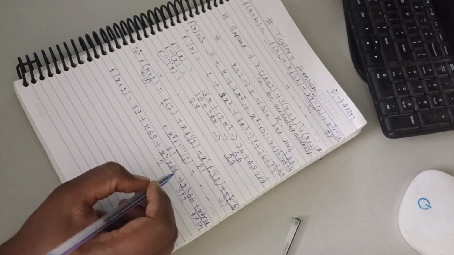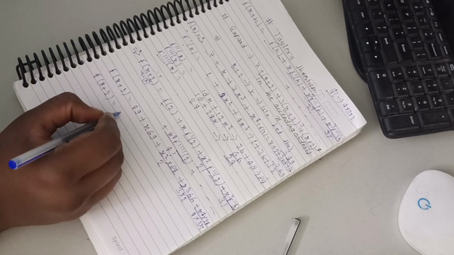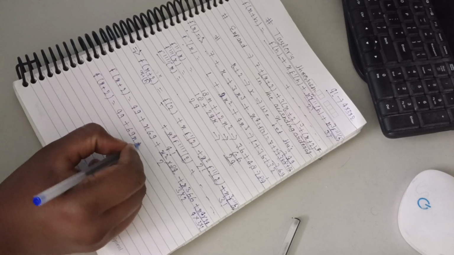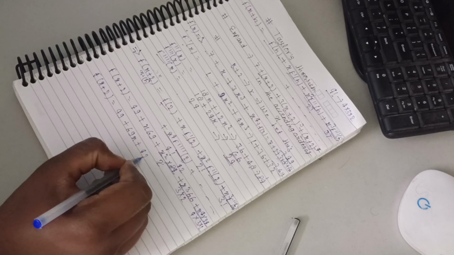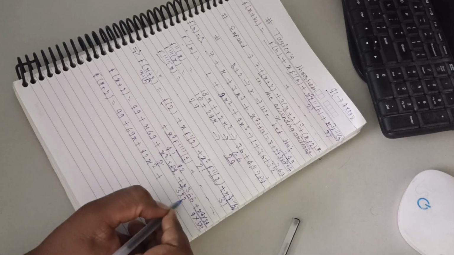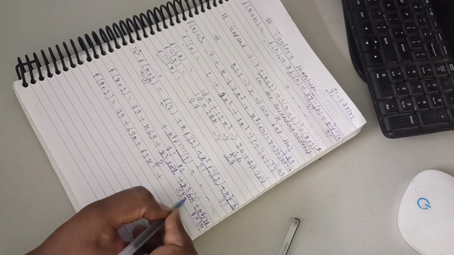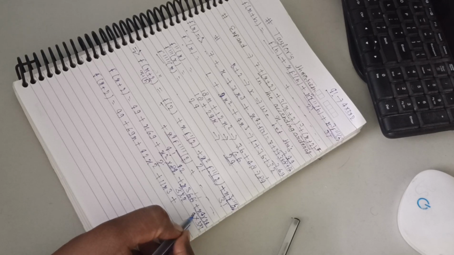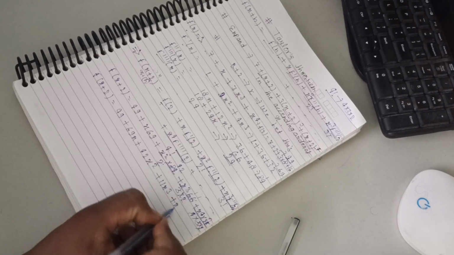So if we solve it, then f of x plus 2 is equal to 49 plus 69x plus 42x square plus 11x cube plus x4.